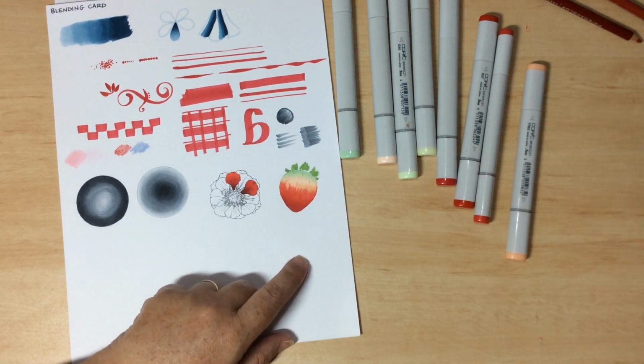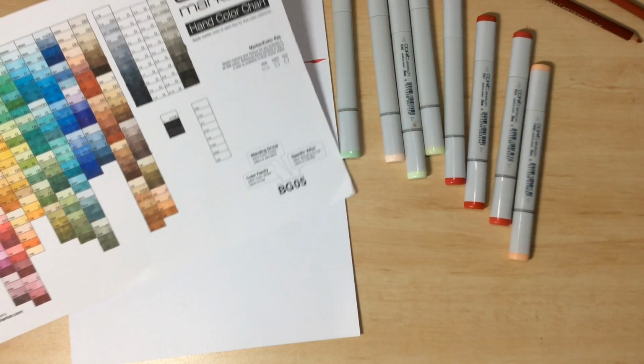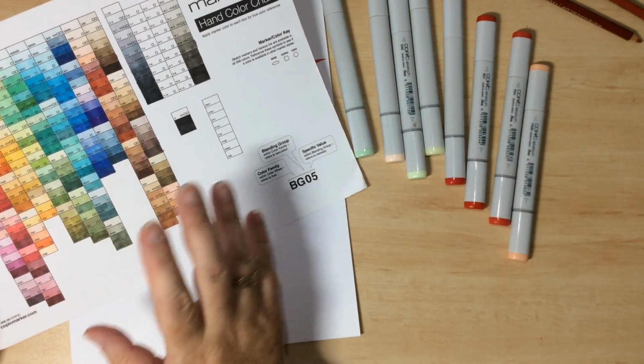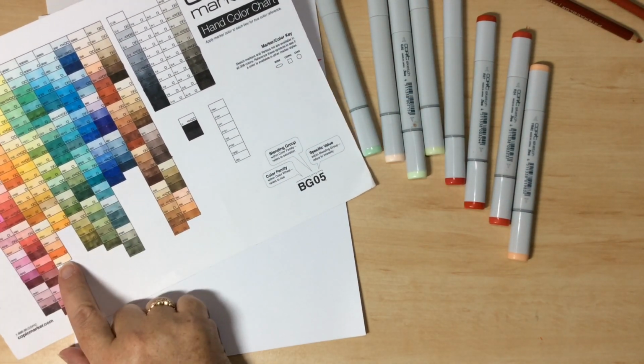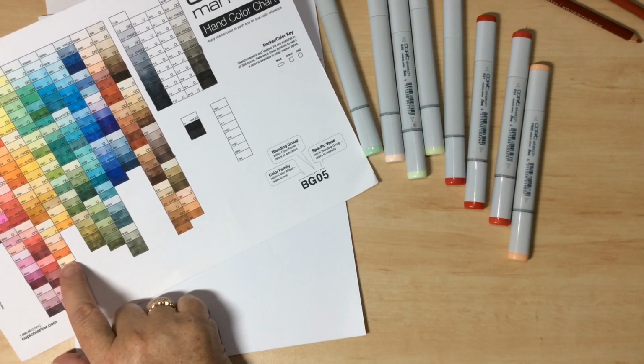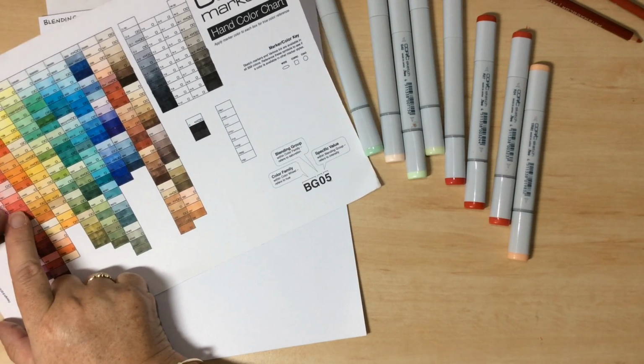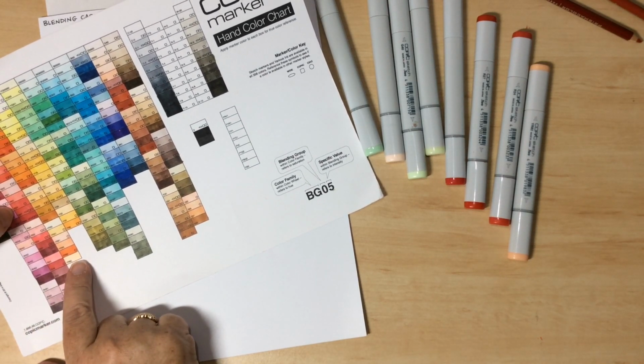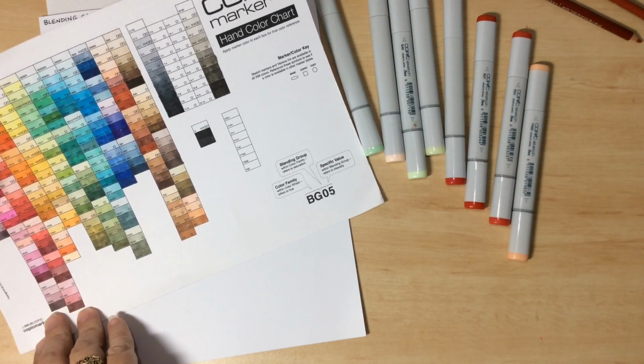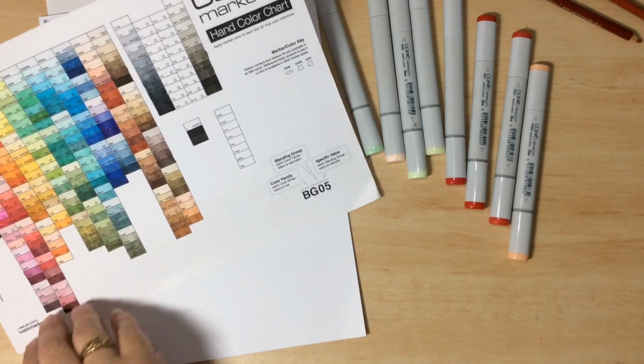So grab out your chart, and we've got the YR82. These are why these are handy as well, so that you can go back in and have a look at what you're doing. So the YR82 is this peach color, and we use the R24, which is this red. So we need something that's between them, which would be sort of an orangey or a light red, so an R05.